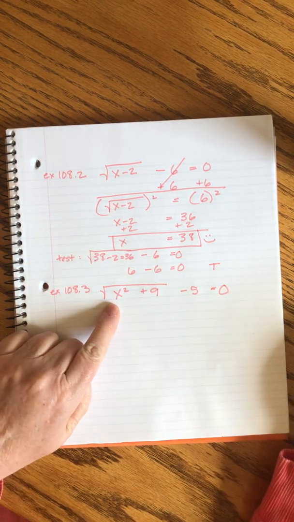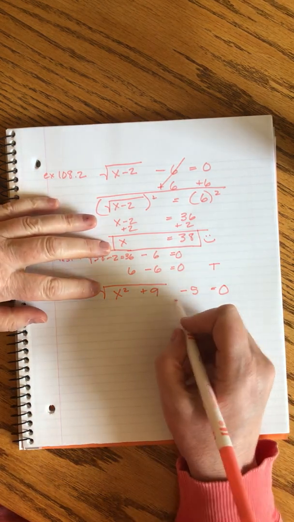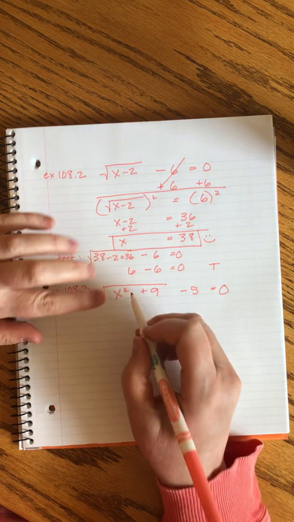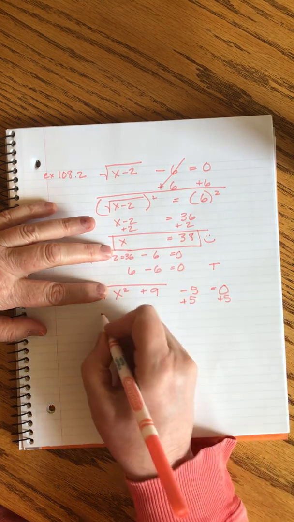We have a square. We've never had that before. Okay, well, don't let it throw you. The process is exactly the same. We isolate the radical. The cops come up. The radical stays. He runs away. Goodbye, crowd.